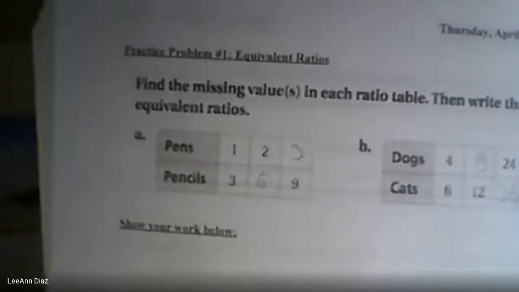Don't take it down. So guys, to get from 1 and 3, 1 times 2 is 2, so 3 times 2 is 6. To get from 3 to 9, you got to multiply by 3. 3 times 3 is 9. 1 times 3 is 3. Move it on over to the cat side, please, Leanne.